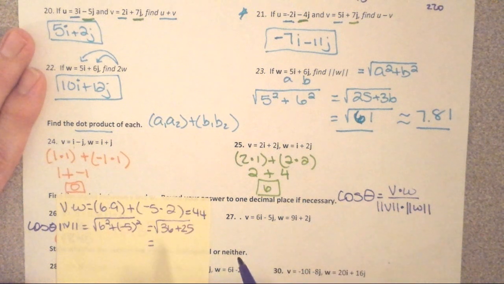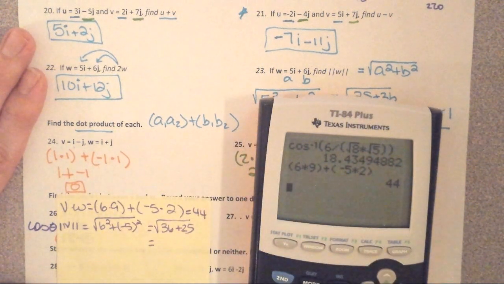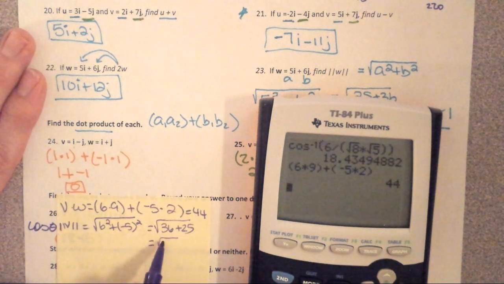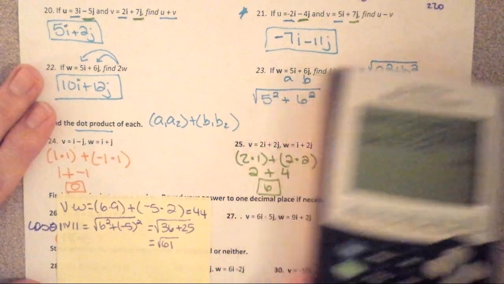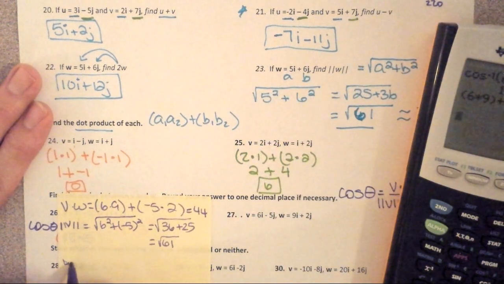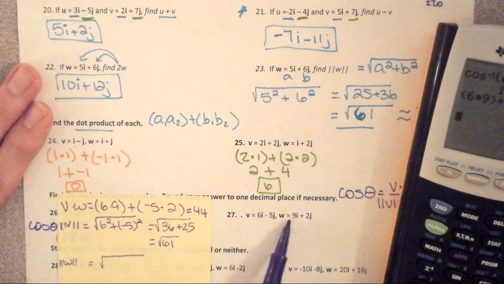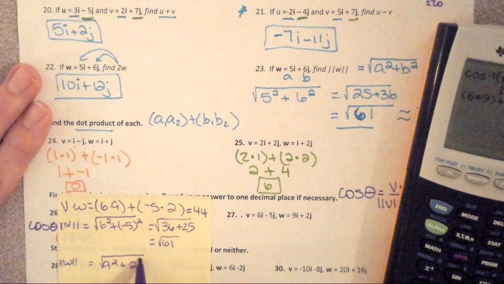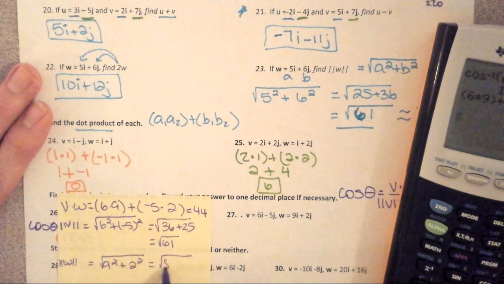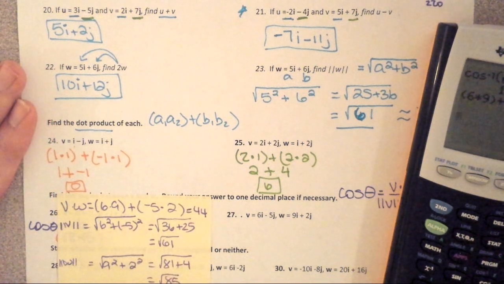And 36 plus 25 is going to be the square root of 61. Okay, so that's that one. Now we're going to go find the magnitude of W. So the square root of 9 squared plus 2 squared equals 81 plus 4 equals the square root of 85.